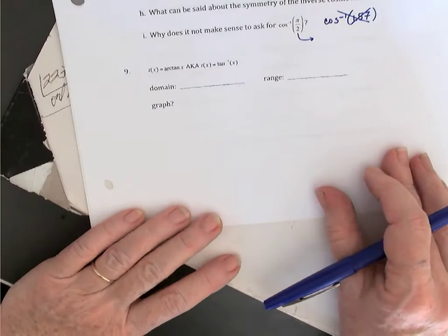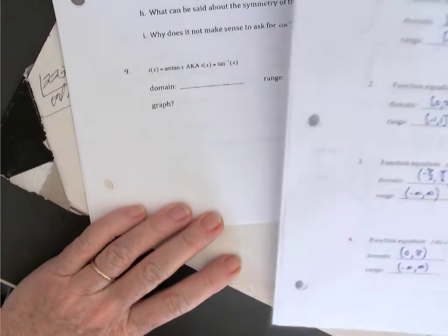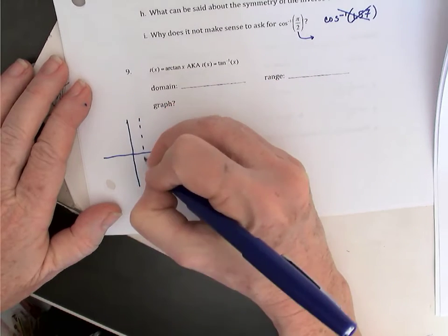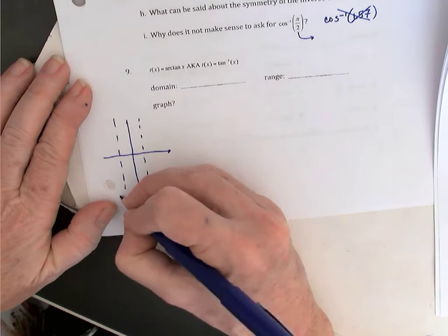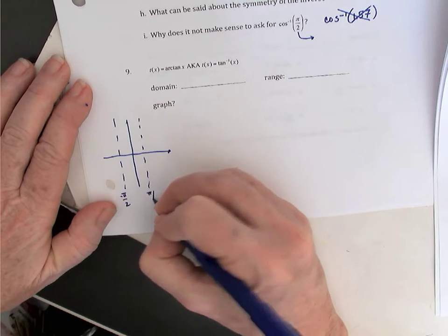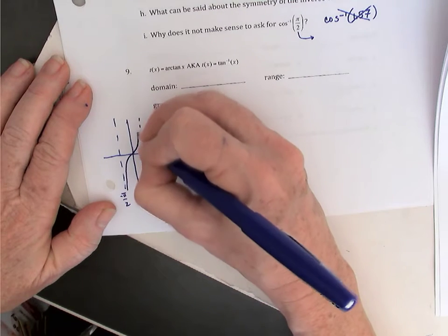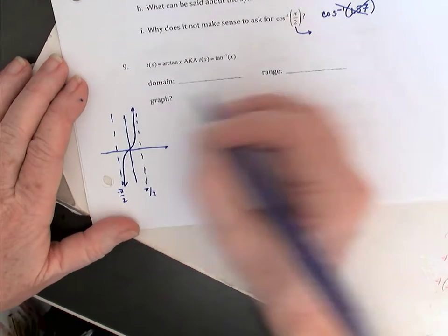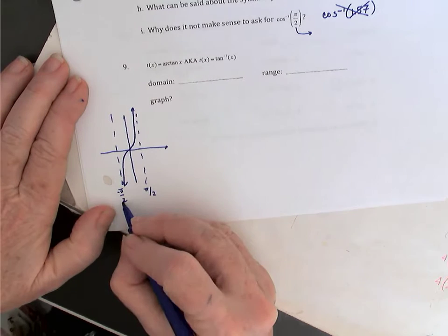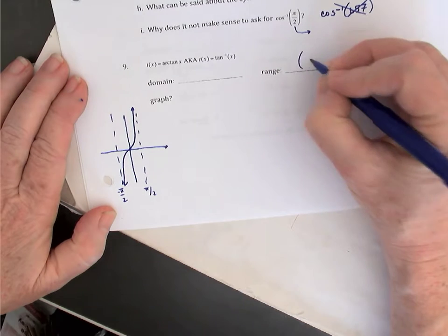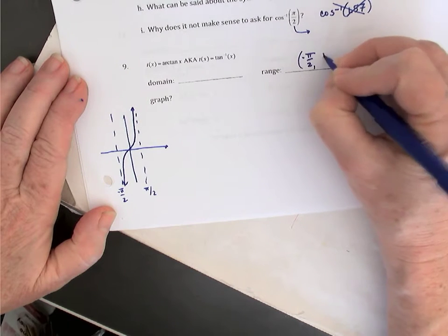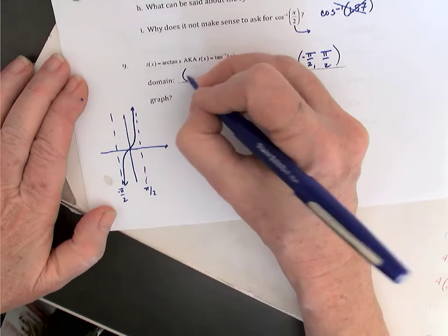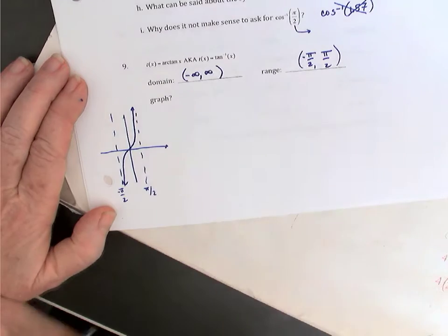Inverse tangent is one of my favorite graphs ever, and I'm going to resketch the tangent graph. The sliver of the tangent graph that we are taking goes from negative pi over 2 to pi over 2, and I know that tangent is an increasing function. So the domain that we have chosen for this is negative pi over 2 to pi over 2, and that's going to become the range for the inverse. The range for our tangent graph is negative infinity to infinity, and that's going to become our domain.